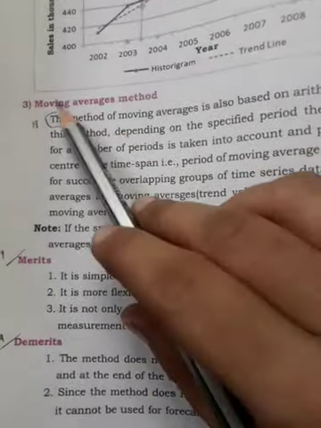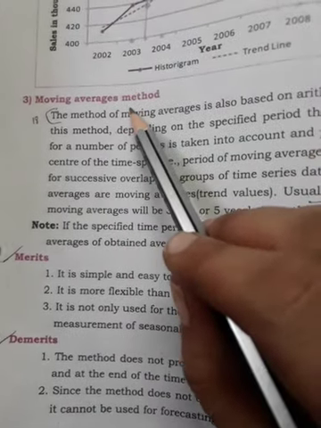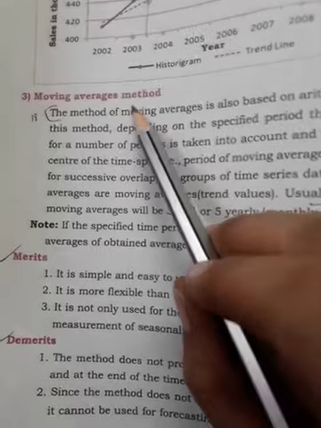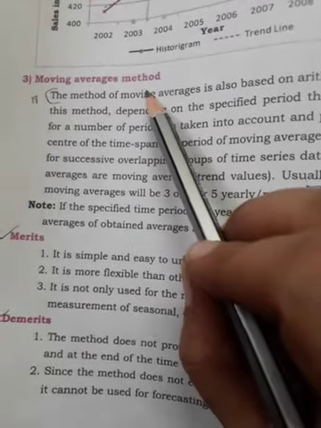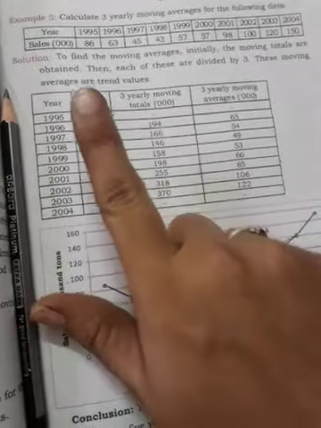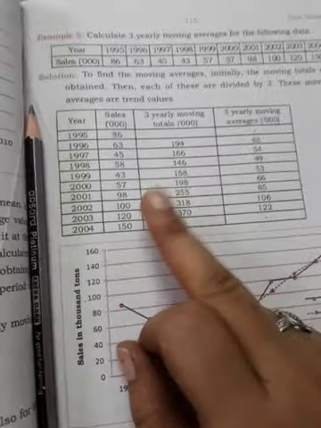I'm going to the moving averages method. This is the third method of calculating the secular trend. This is the last method of the 5 marks category. In the 5 marks category, you discussed the graphical method and the semi averages method. Now we are going to the moving averages method.